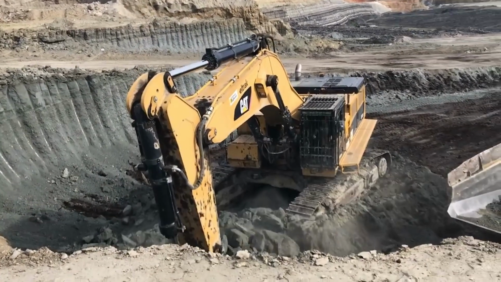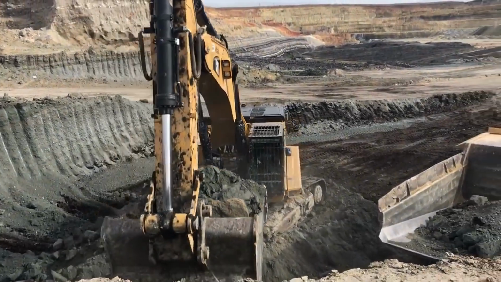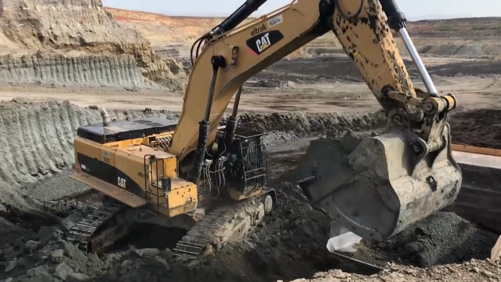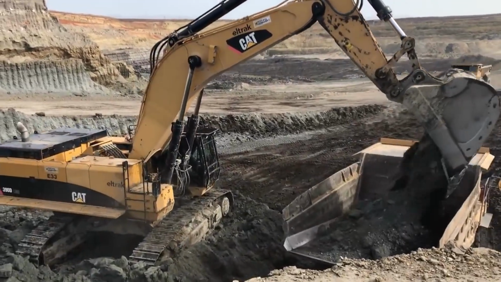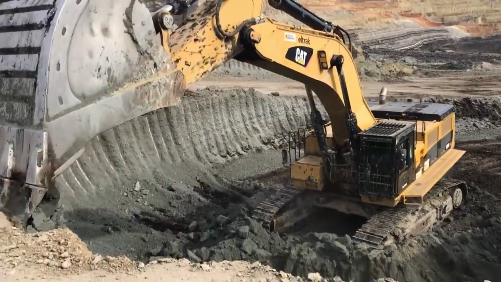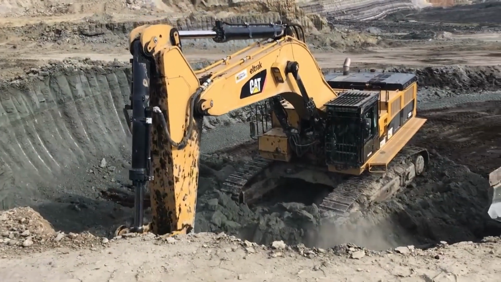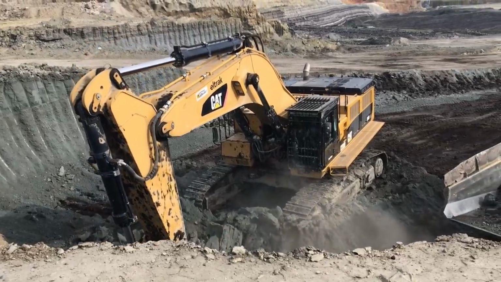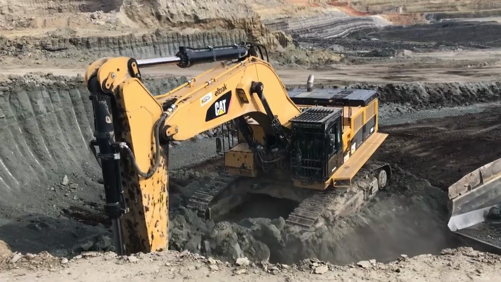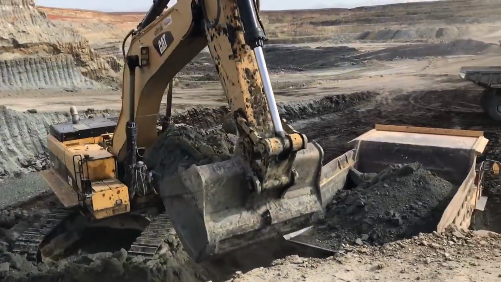Okay, and that's pretty much what we're going to do 24 hours per day, 7 days per week, 365 days per year. Okay, and another truck is already arriving. So everything is just in time, people. And this material is going to be delivered directly to our mineral processing plant. So if one of these links breaks, everything is going to stop.